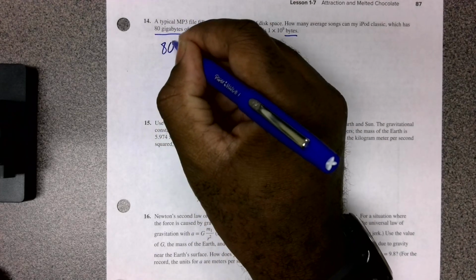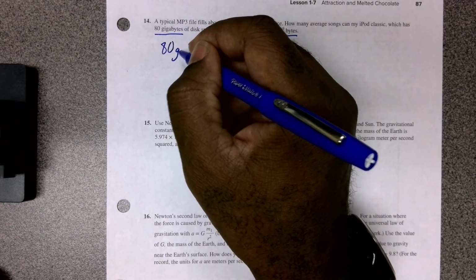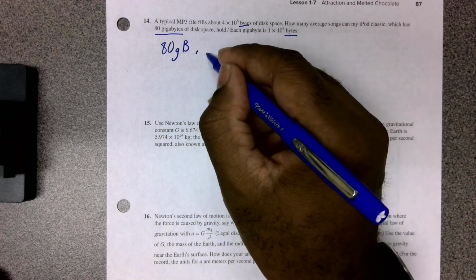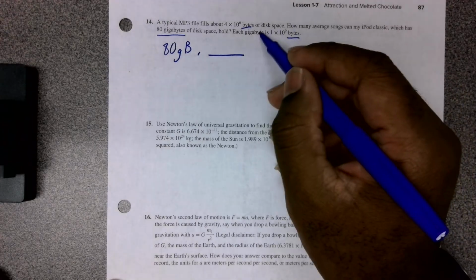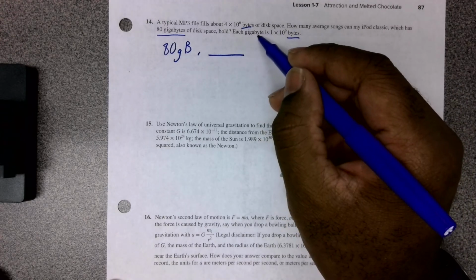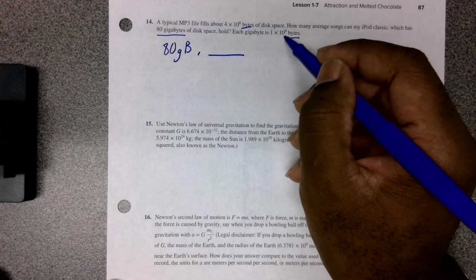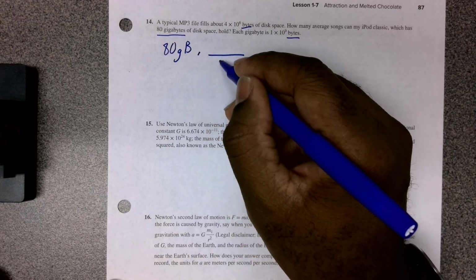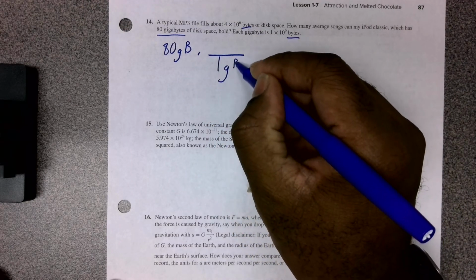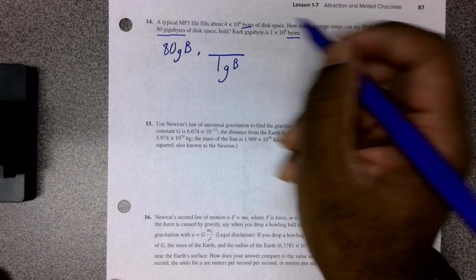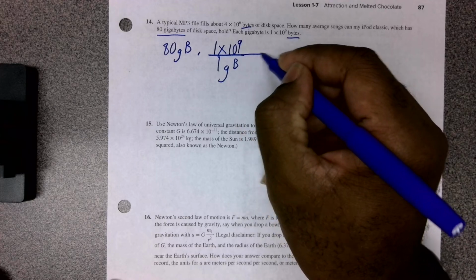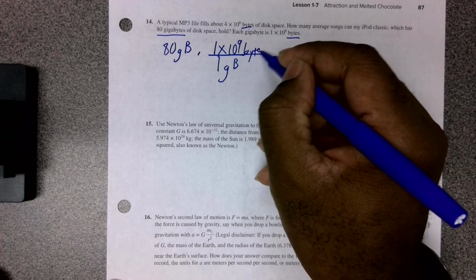So we would take 80 gigabytes and multiply that. Now it tells us each gigabyte, which means 1 gigabyte, is 1 times 10 to the 9th bytes. So since gigabytes is in the numerator, we would know gigabytes will have to be in the denominator, and the numerator would be 1 times 10 to the 9th bytes.